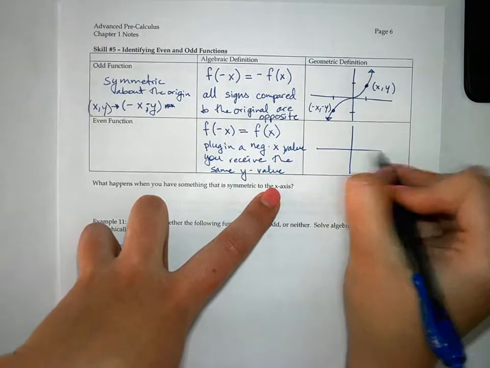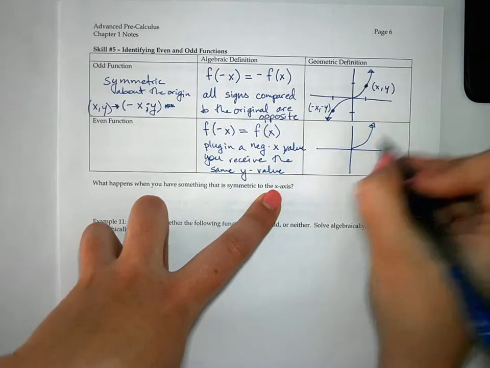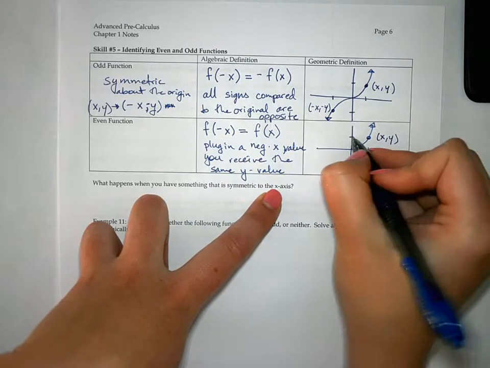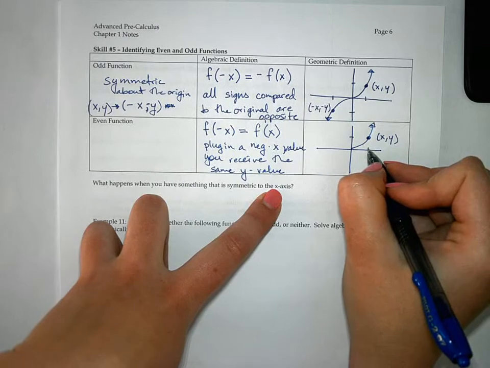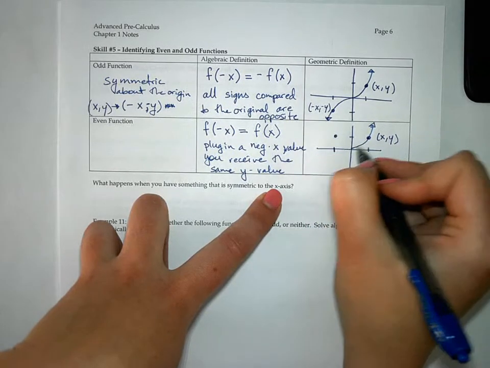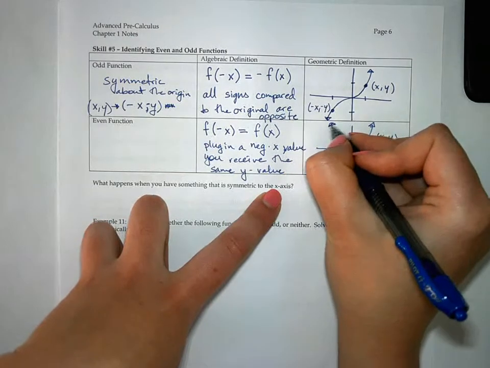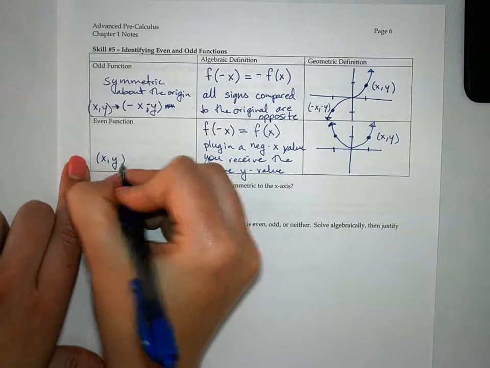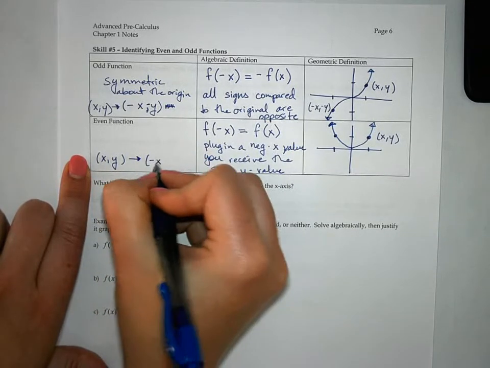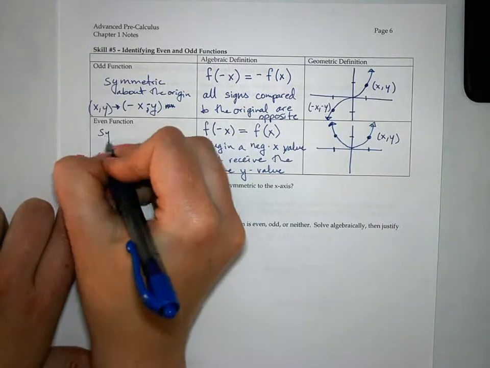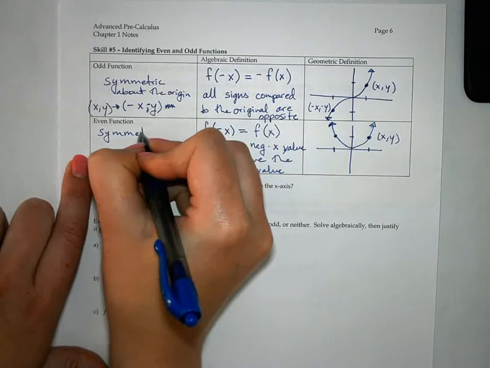So again, if we were to do our graph, we were going to have a piece going up here. Here's your positive x, positive y. And you're going to say, okay, I'm going to change from a positive x to a negative x. You're still going to have a positive y coming out. So the graph would remain going upwards. Positive x, y. Change the x, you still have a positive y. This one we say is symmetric about the y-axis.